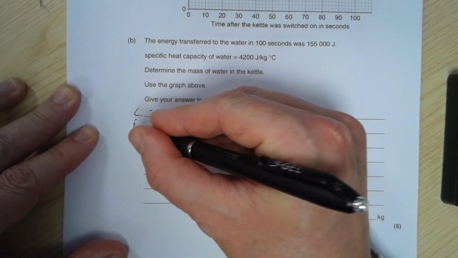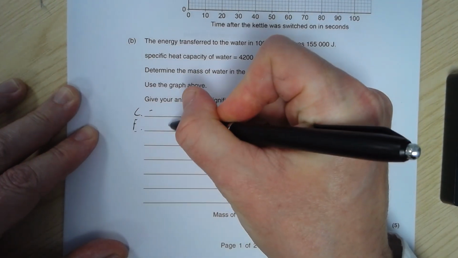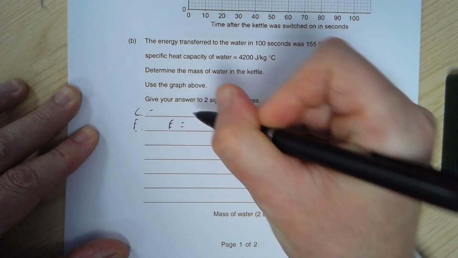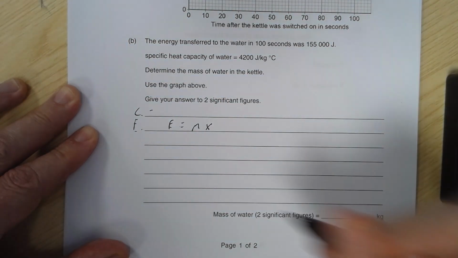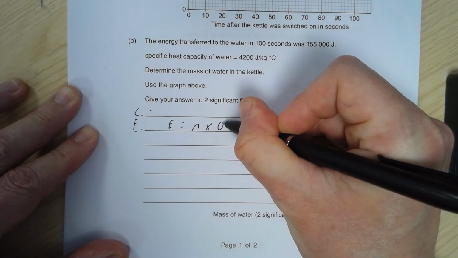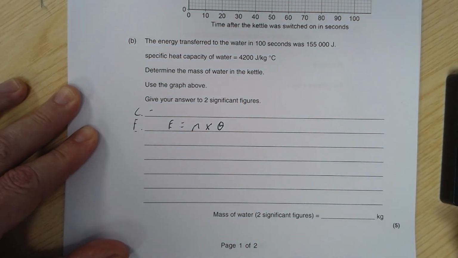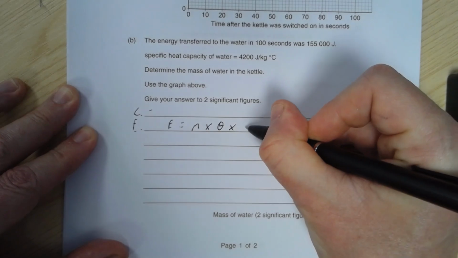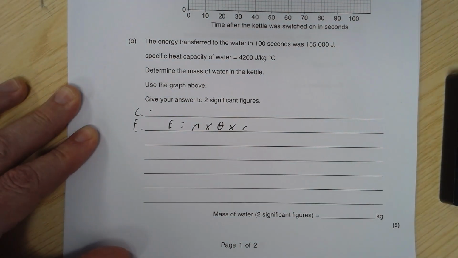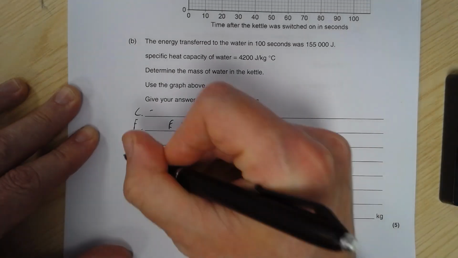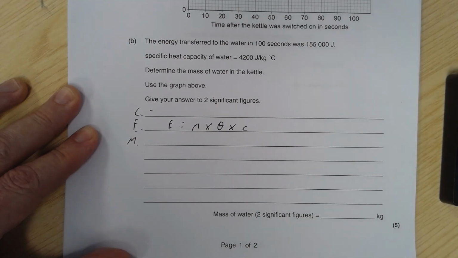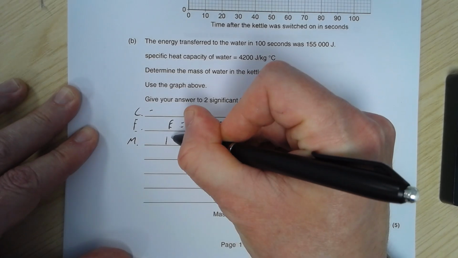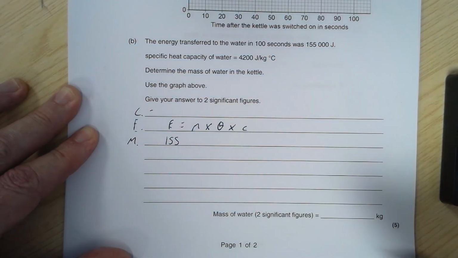The equation that we are going to be using will be E, energy, is equal to M, the mass of the substance, multiplied by theta, which is the temperature change of the substance, multiplied by C, which is the specific heat capacity of the substance. When we get to the method for using our equation, the first thing we must always do is substitute before rearranging, because you get credit for this stage.